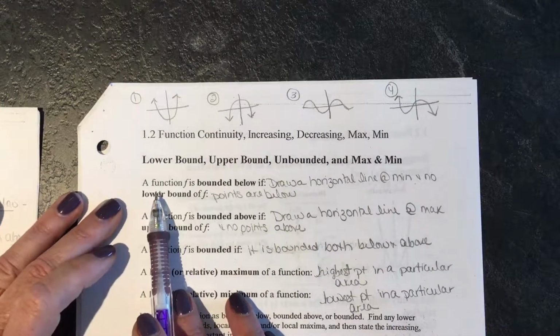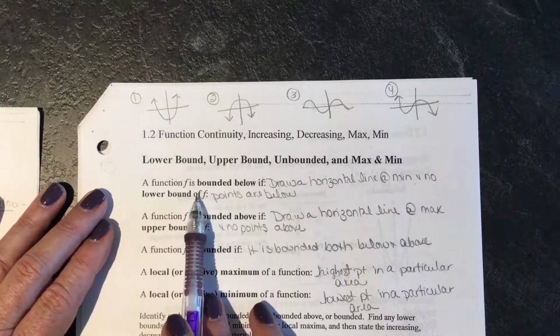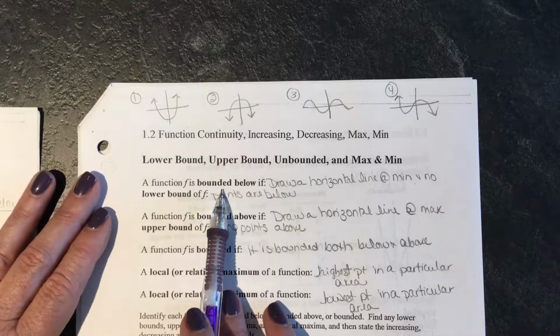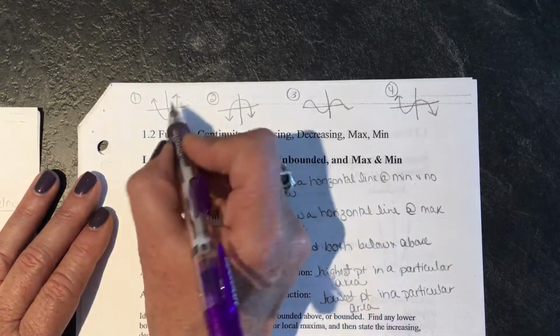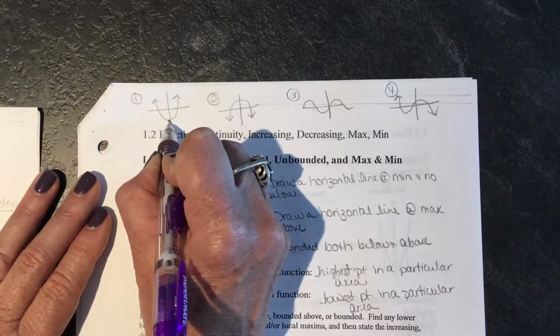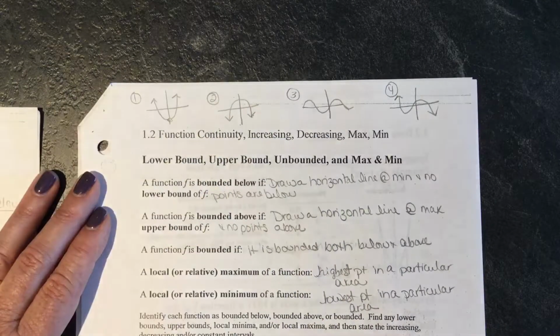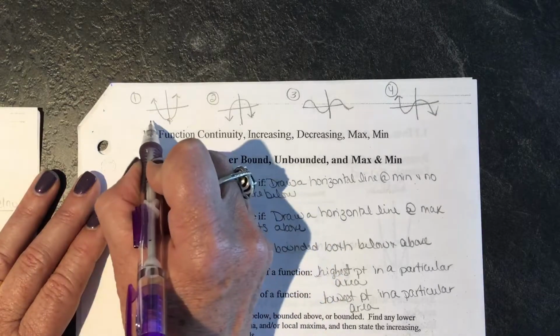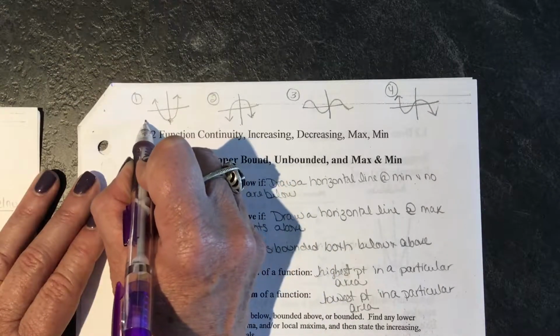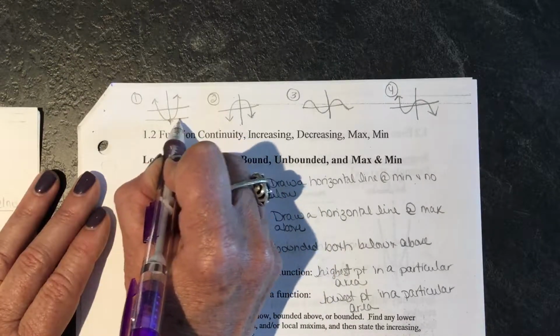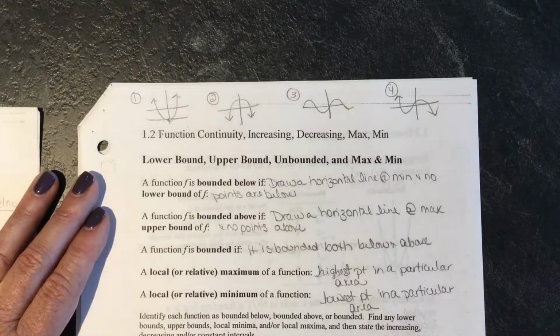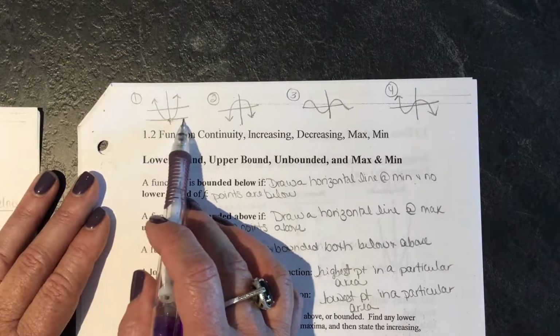The first we're going to talk about is if a function is bounded below. If we see it bounded below, we're going to find the minimum, which will be the lowest point of the graph. And we're going to draw a horizontal line, or of course if you're on your calculator, an imaginary horizontal line through that minimum point.